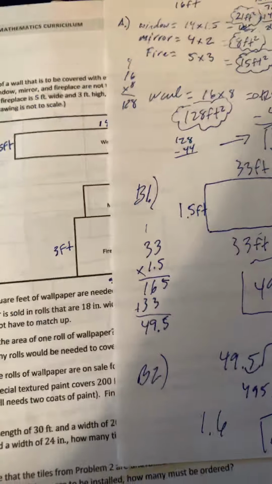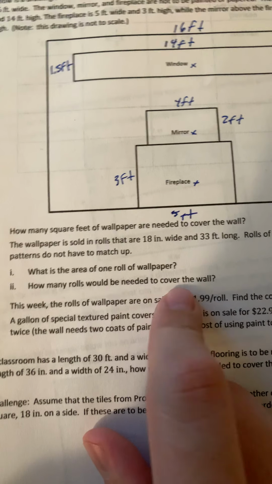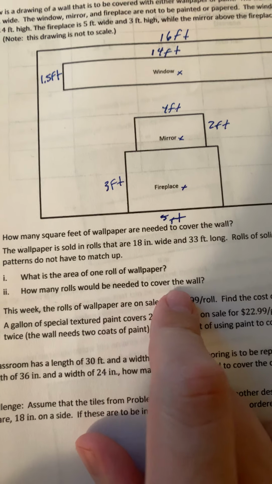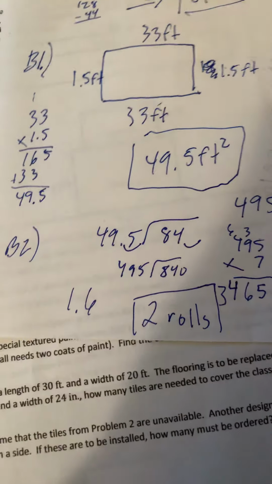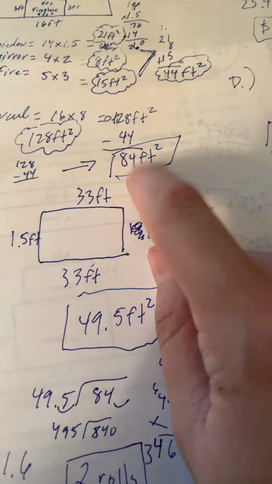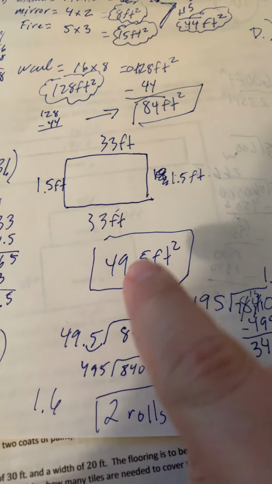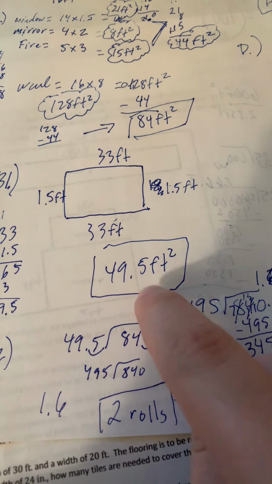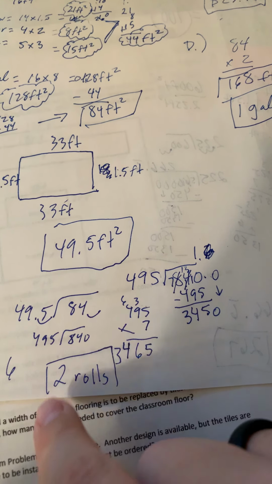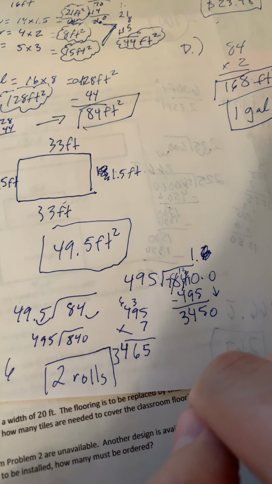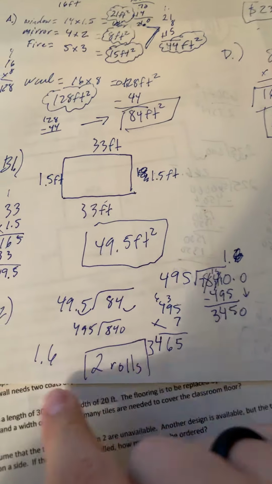All right. That's B1. And then B2, how many rolls would be needed to cover the wall? So what I did is I divided the 84 feet squared from number 1, which is the area that was supposed to be painted or covered with paper, by the area of the amount of paper. Here's my actual work. I moved the decimal on both of them one spot. At the end, I get 1.6 rolls, which is right here.